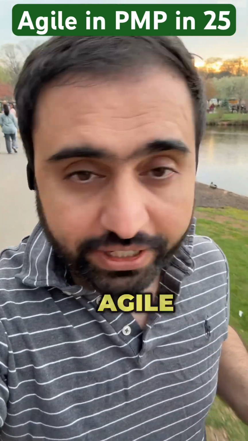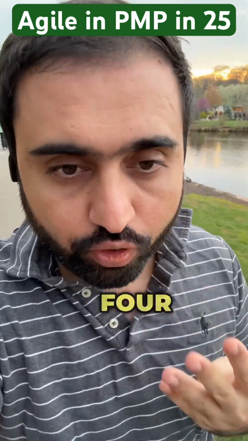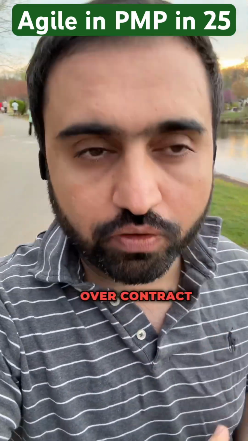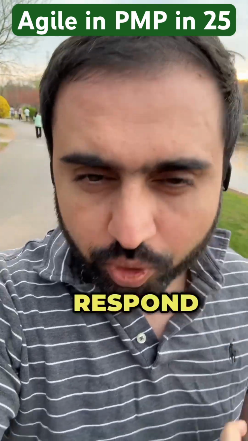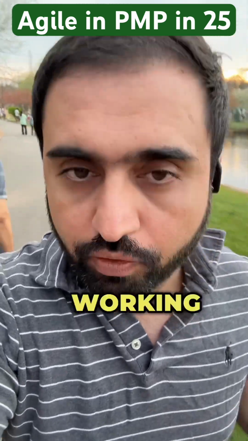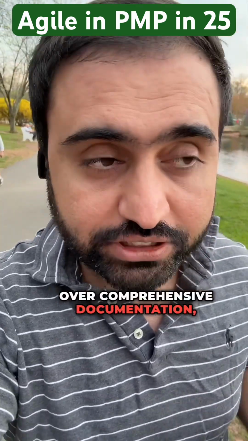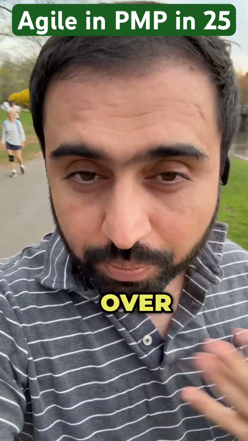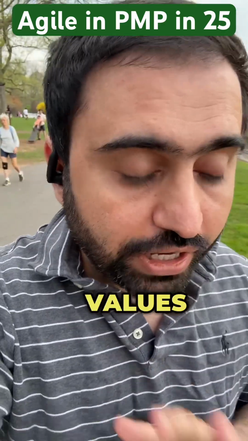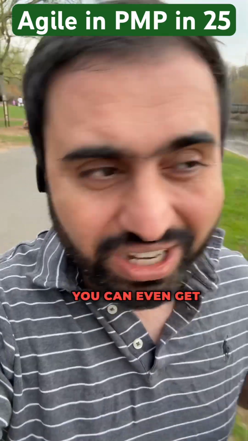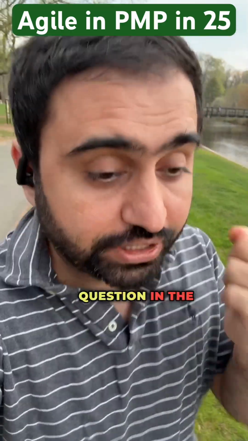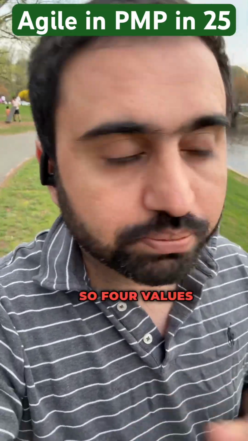Need to know about Agile in PMP. First of all, the four values: customer collaboration over contract negotiation, responding to change over following a plan, working software over comprehensive documentation, individuals and interactions over processes and tools. These four values must be memorized. You can even get a drag and drop question in the real exam. So four values must be there.